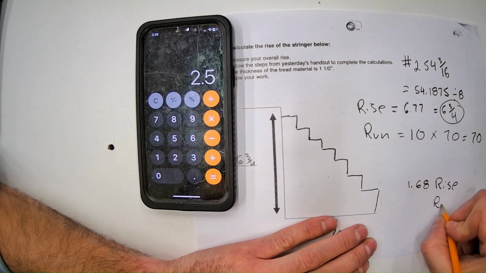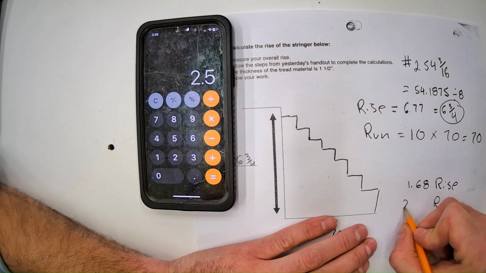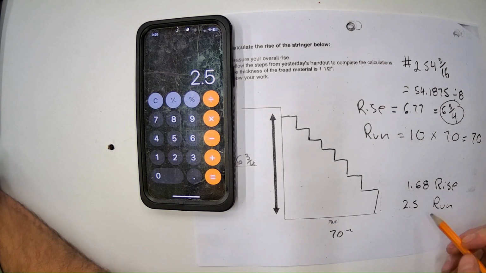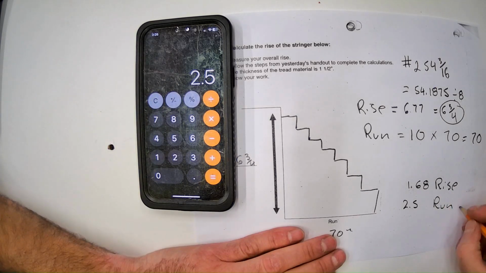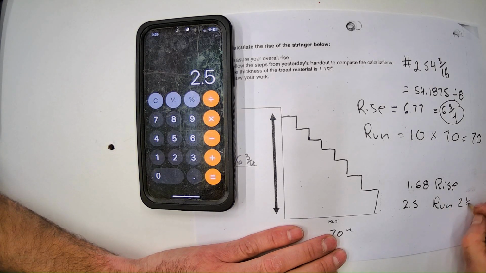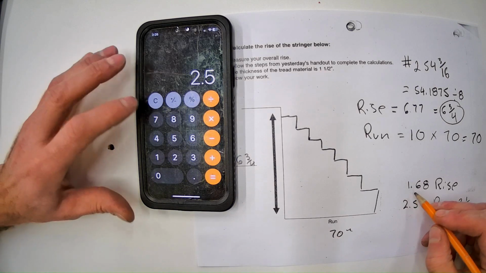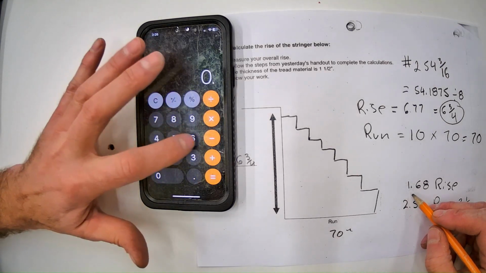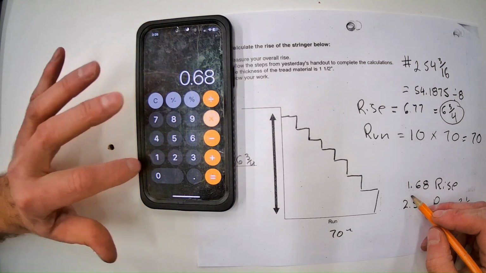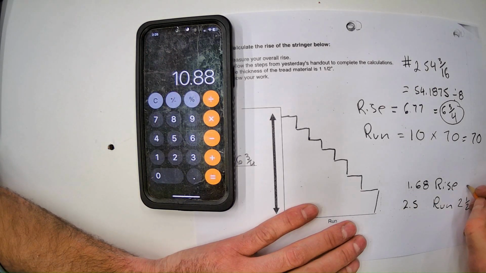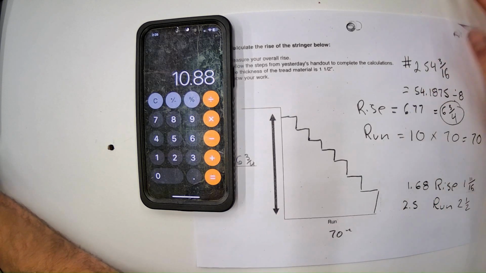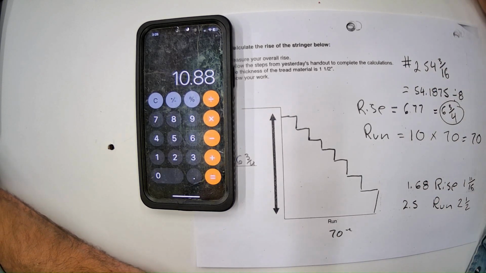So my run is going to be 2.5. Okay, now I need to convert both these obviously into a fraction. So 0.5 is easy. That's just 2 1/2. And 0.68, so I'm going to go 0.68 times 16. It's actually 11/16. So I'm going to have 1 11/16 will be my rise.